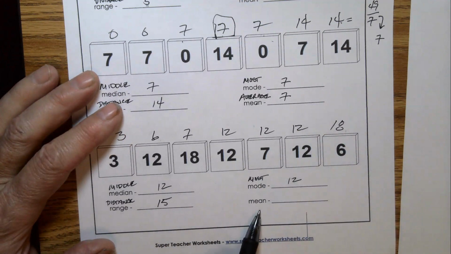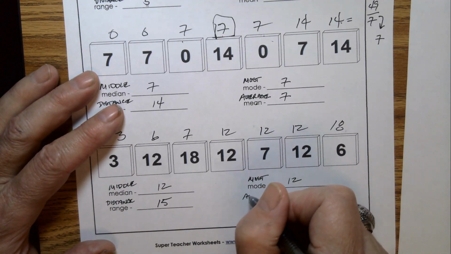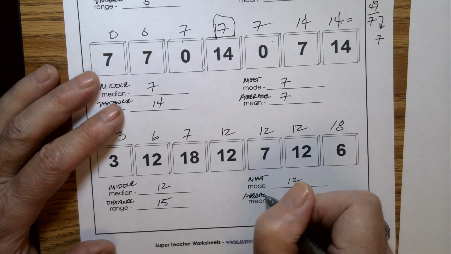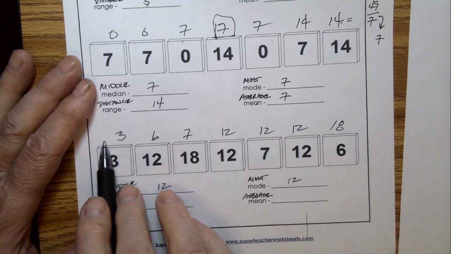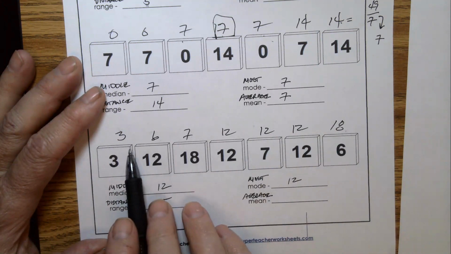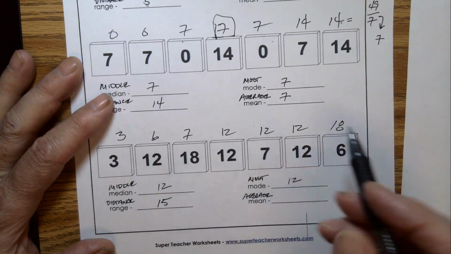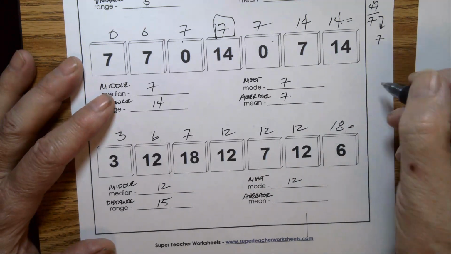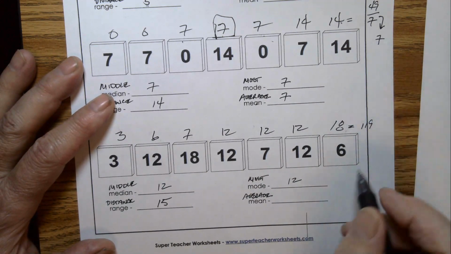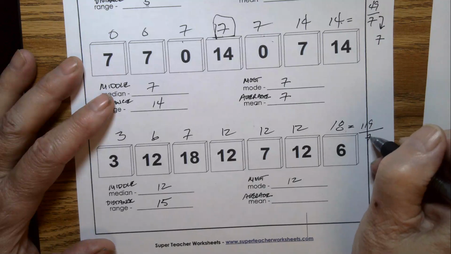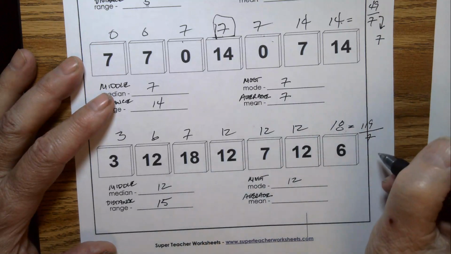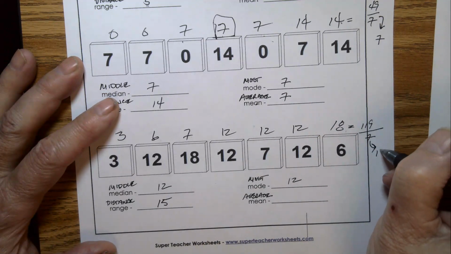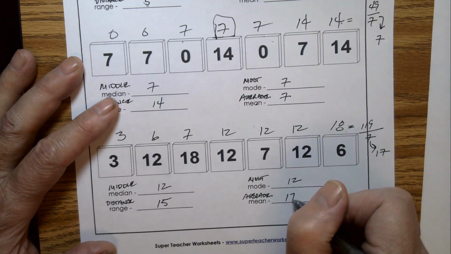And then my mean, I want you to think of average. So I have to add up all these numbers and then divide by 7, right? And when I add all these numbers up, I get 119. And if I divide 119 by 7, I actually get 17. So my average is 17.